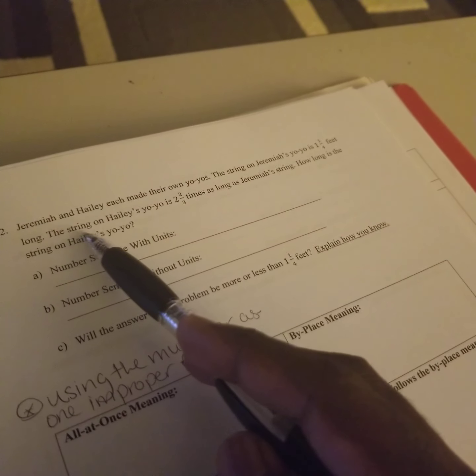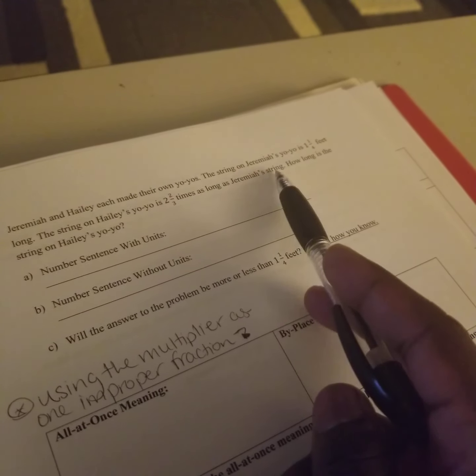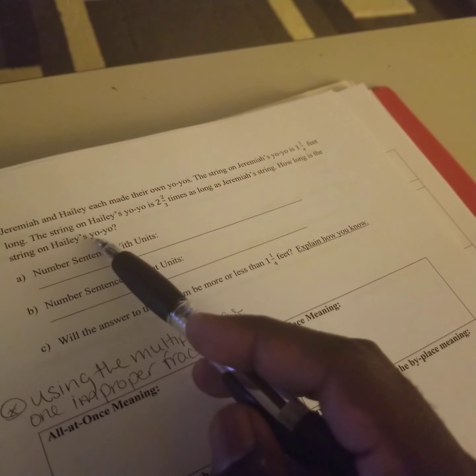All right. Jeremiah and Haley each made their own yo-yos. The string on Jeremiah's yo-yo is 1 1/4 feet long. The string on Haley's yo-yo is 2 2/3 times as long as Jeremiah's string. How long is the string on Haley's yo-yo?